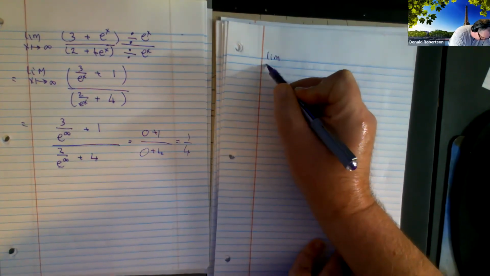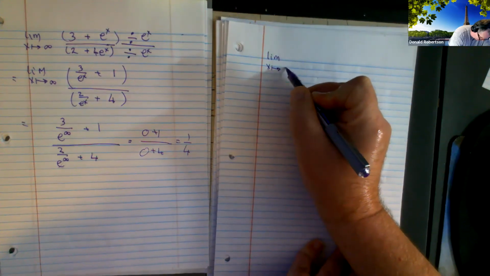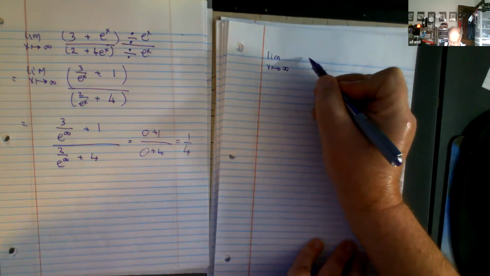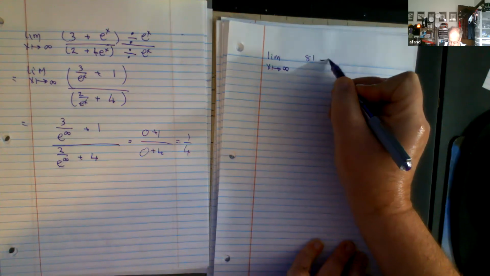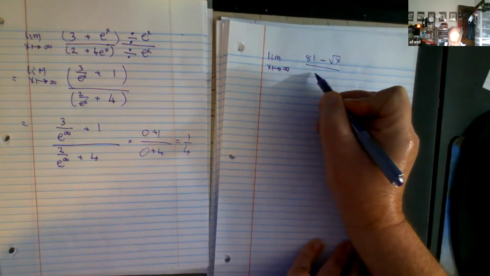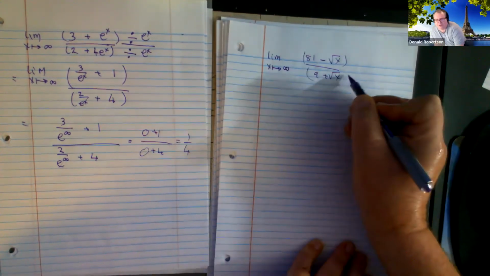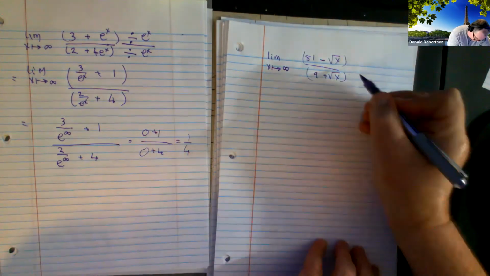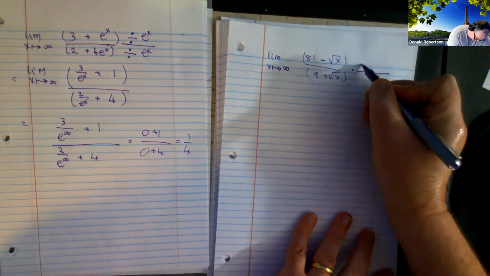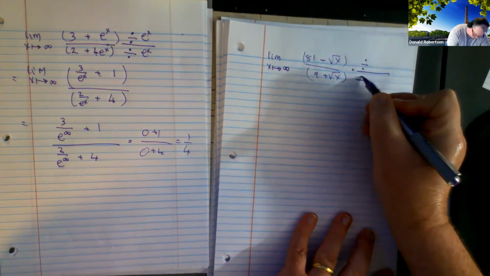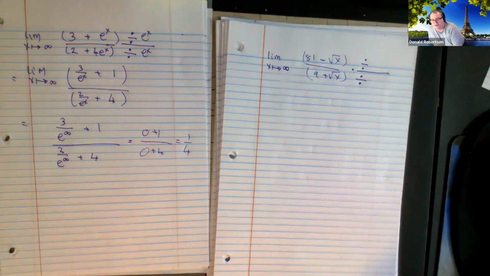The limit as x tends to infinity of... now it does have a square root in it, but not in the usual way. That's why this is a special case. But I'm still going to do what I need to do. I'm still going to divide the top and bottom by the same thing. And you notice that we essentially just stick to finding something to divide top and bottom by when it's a fraction like this.